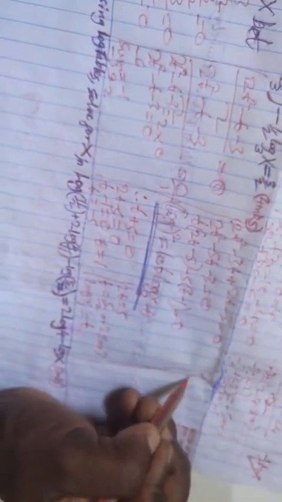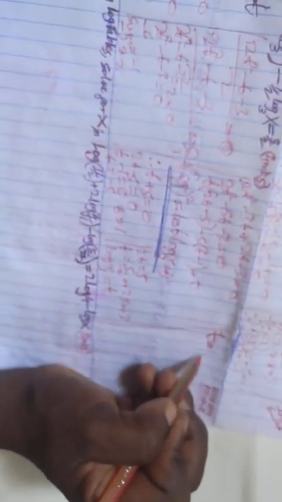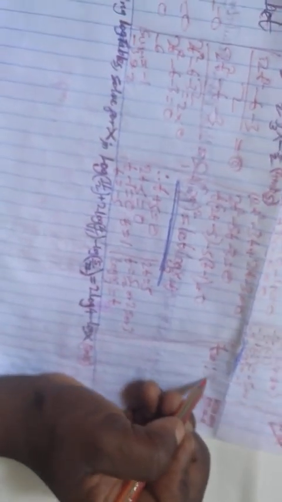Now, log x base 3 is equal to t. Therefore x is equal to 1/3. This is our answer. Note that this is solved differently, since it's not in base 10.